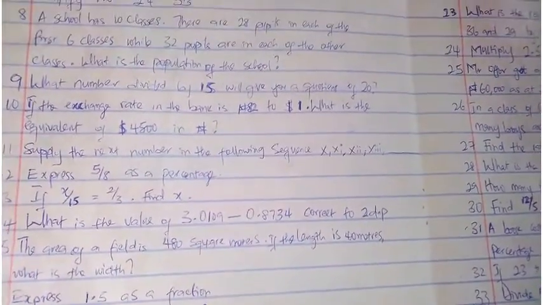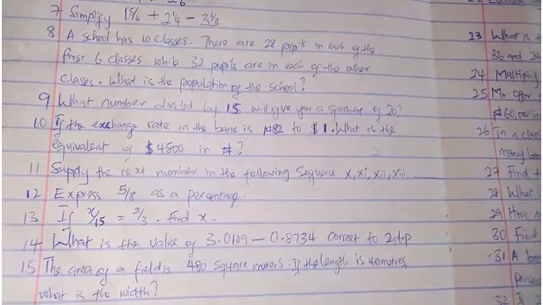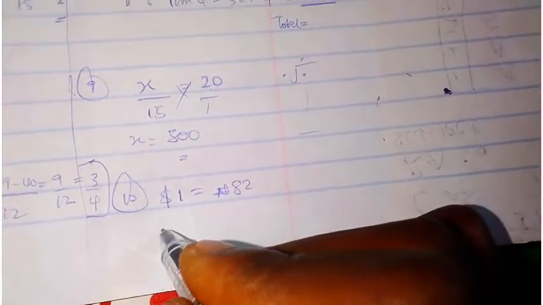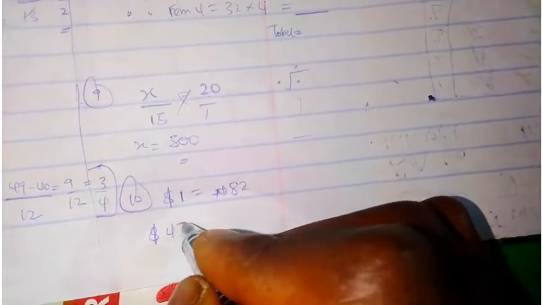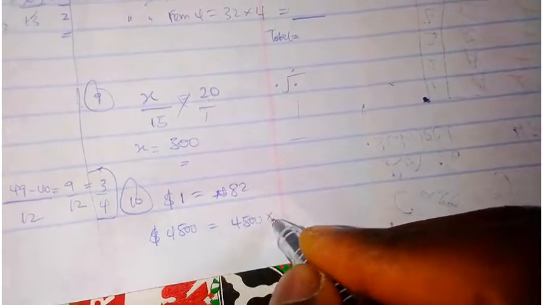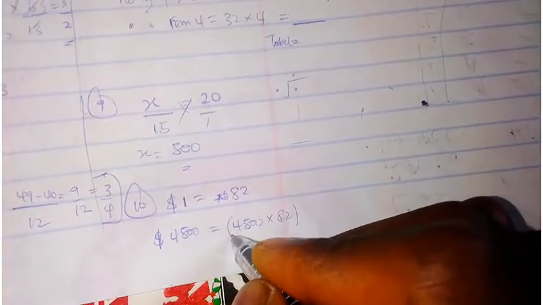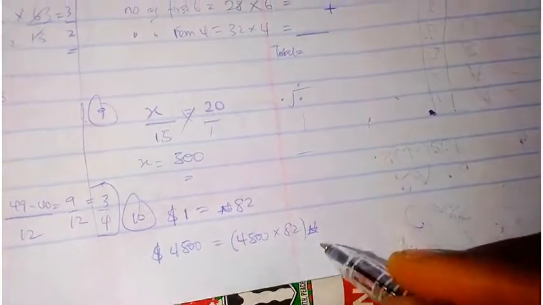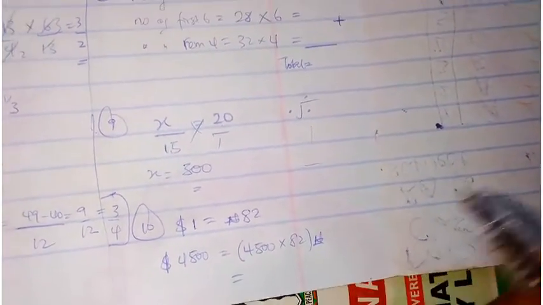Then what is the equivalent of $4,500 in naira? So if $1 can give me this in naira, it means 4,500 will give me more. That becomes 4,500 times 82. My answer would now be in naira. Whatever you get after you multiply, keep the answer in naira. That is the answer to that question.